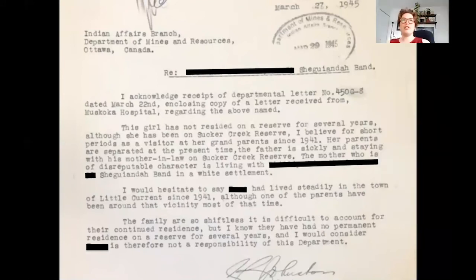So they acknowledge that they've received the letter and then say, this girl has not resided on a reserve for several years, although she has been on Sucker Creek Reserve for short periods as a visitor at her grandparents'. Her parents are separated at the present time. The father is sickly and staying with his mother-in-law at Sucker Creek Reserve. The mother, who is of disreputable character, is living with, and then I've had to black out the full name of the parents, who comes from Chagwianda Band, which is another neighboring reserve, in a white settlement.